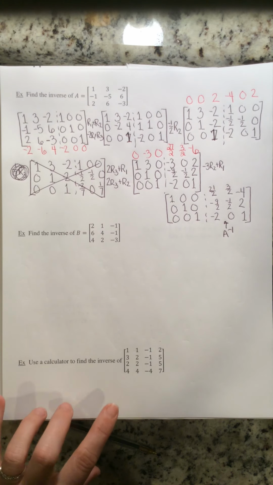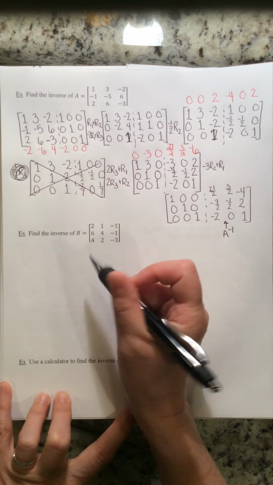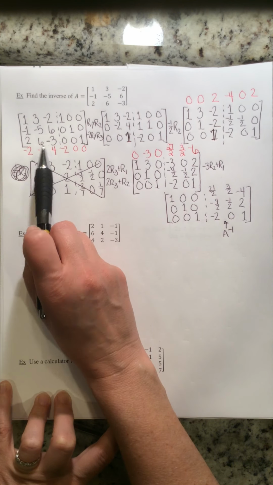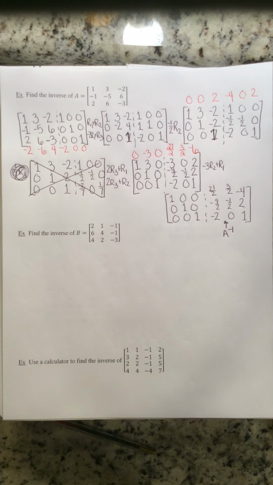And you can see how easy it is to make a mistake. Even I made a mistake. So we have to be really, really careful with our positives and negatives when we're running through these. And one little mistake will throw the answer off. I'm just glad we caught that one.